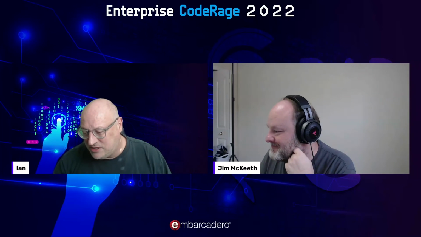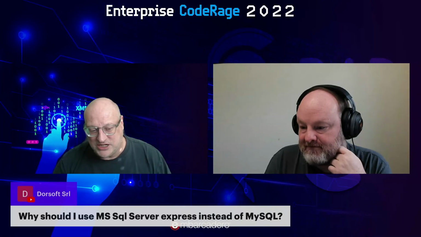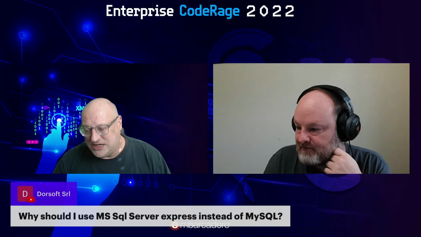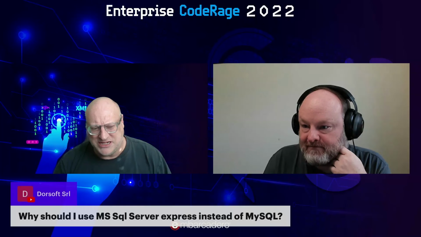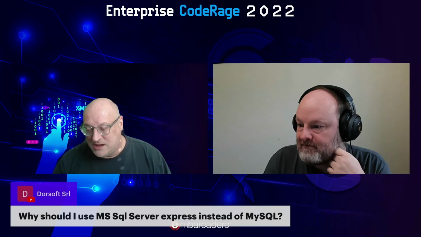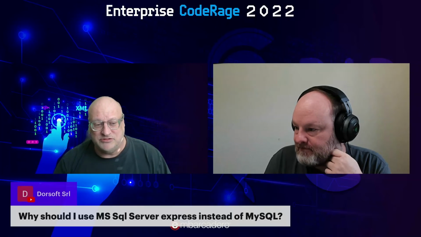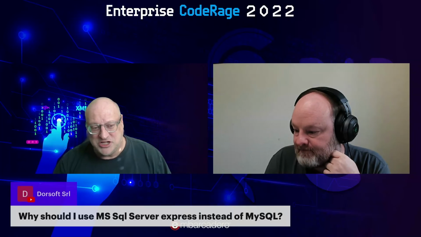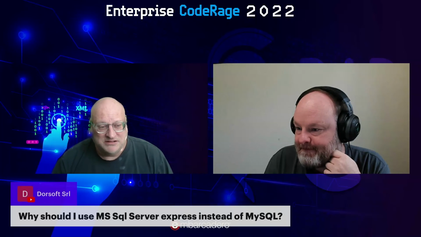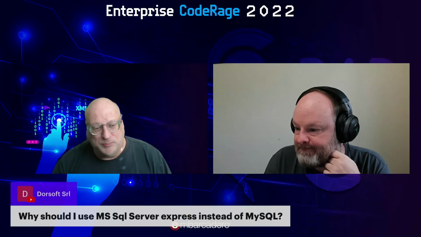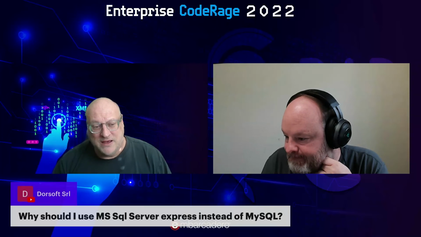Why should I use Microsoft SQL Server Express instead of MySQL? Microsoft SQL Server Express is limited on the number of simultaneous connections that you can have, and a few other things as well, database size, I think. MySQL is completely unrestricted. If you're using the community server, you're getting virtually the full product in every single way.